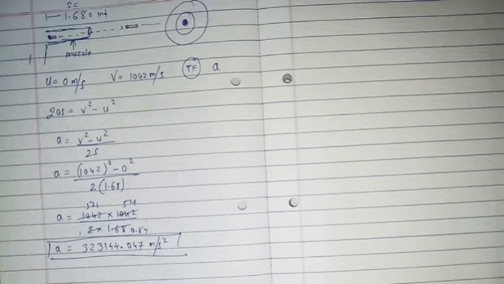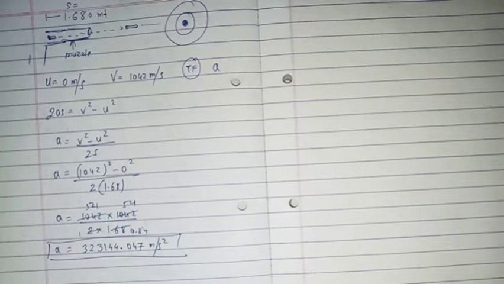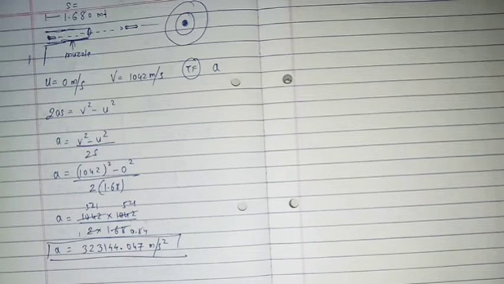It's a very high acceleration, right? And because of this acceleration, the bullet gets that particular kinetic energy, right? Because of it, it can pass through anything. So hope you got it. The question was easy. There was a calculation part, which is a little bit tough.